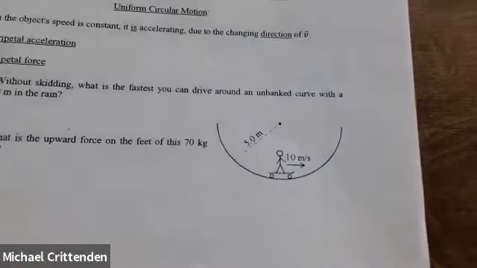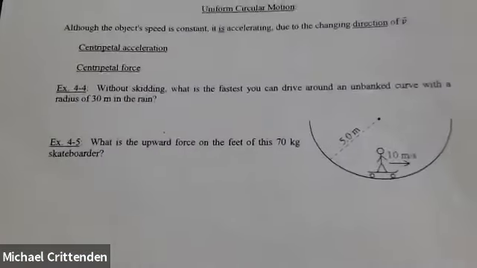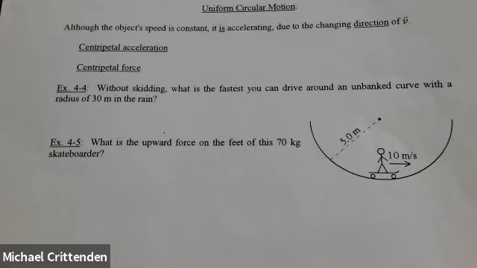Looks like we're down to examples. Time for another book. Number 4.